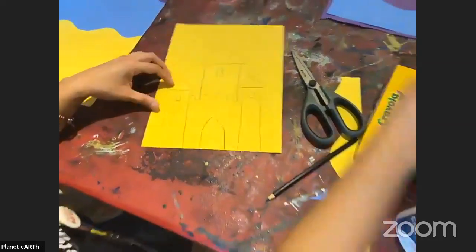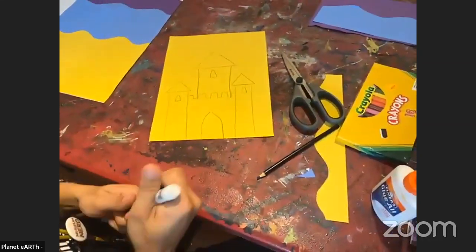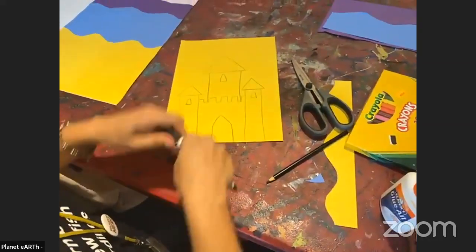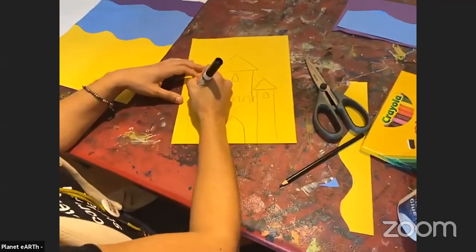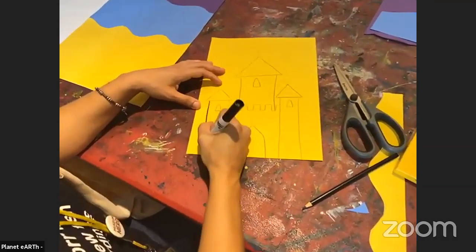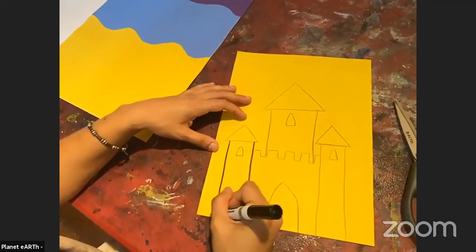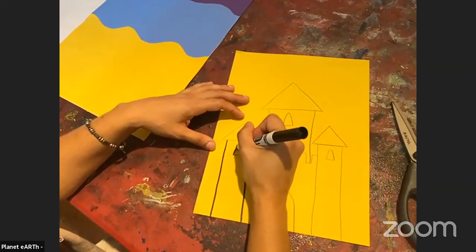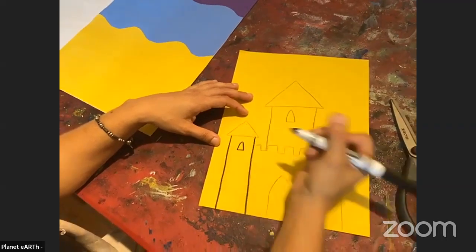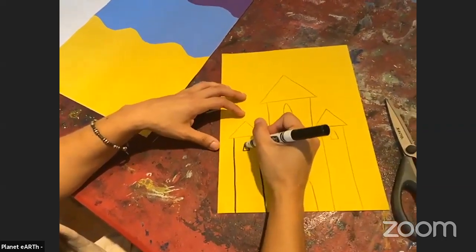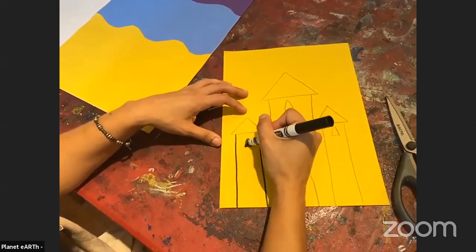Now if you're happy with how it looks, you can go ahead and go over that with a marker. Now I'm going to use a black marker for the outline for now. I'm also going to use a black marker to color in where those windows are.